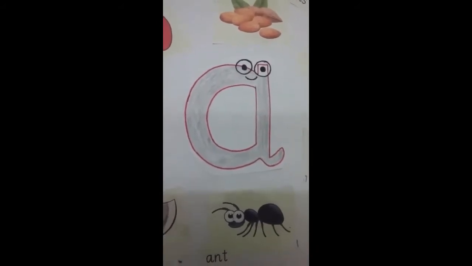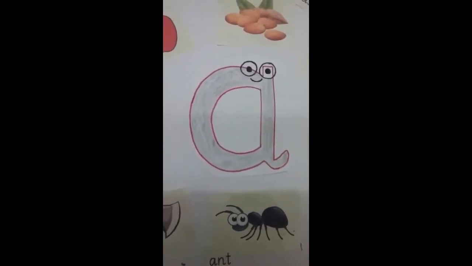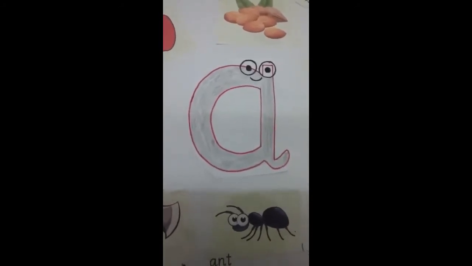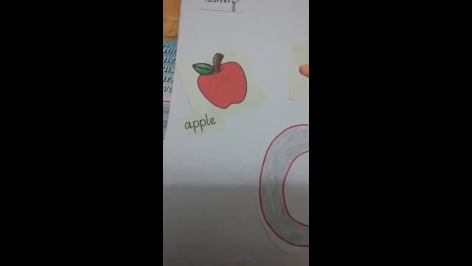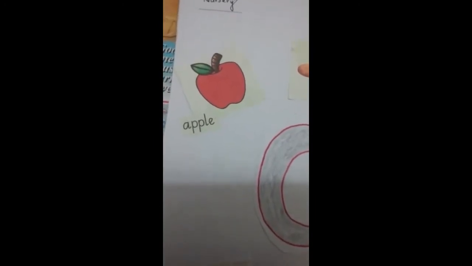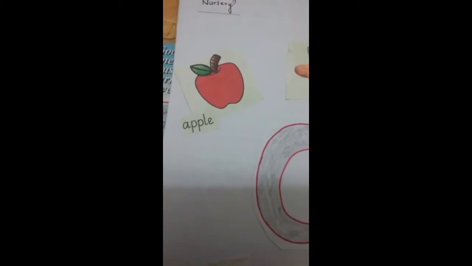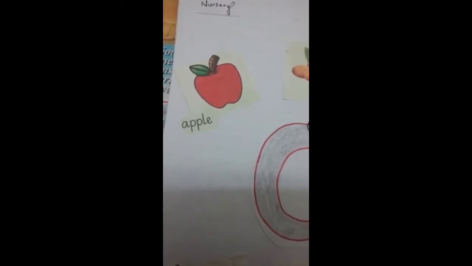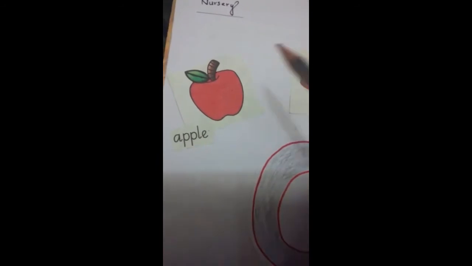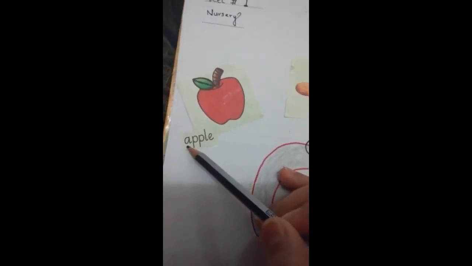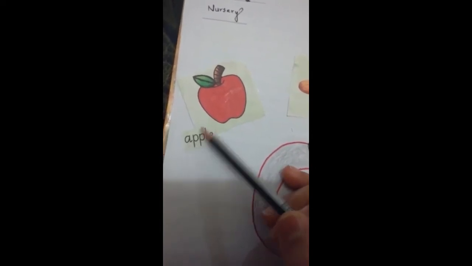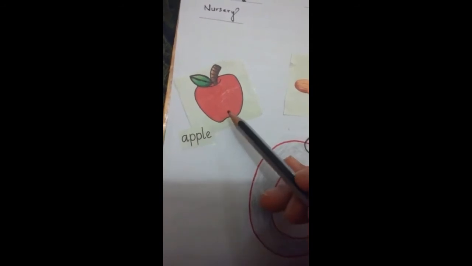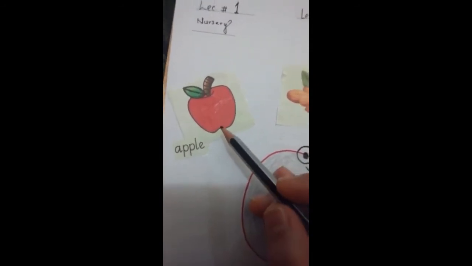Can you tell me some words start with this letter? Any idea? Okay, yes. A. Apple. This is an apple. Apple. Excellent. A is the first letter in apple. Yes. Apple. Okay. Come to the next word.